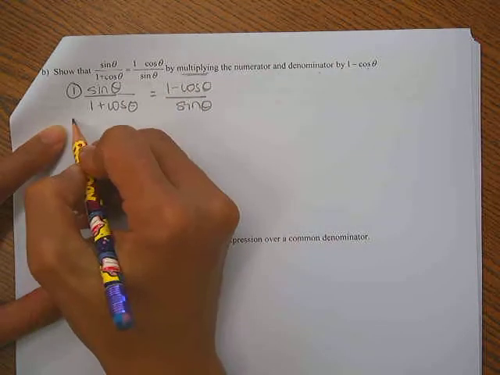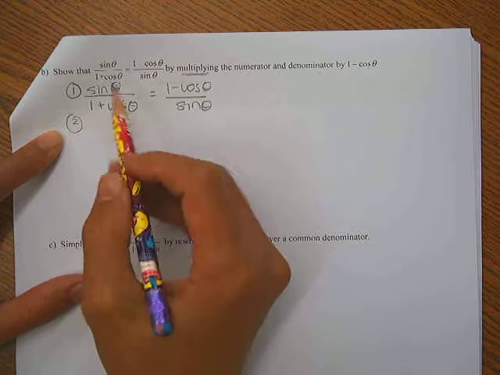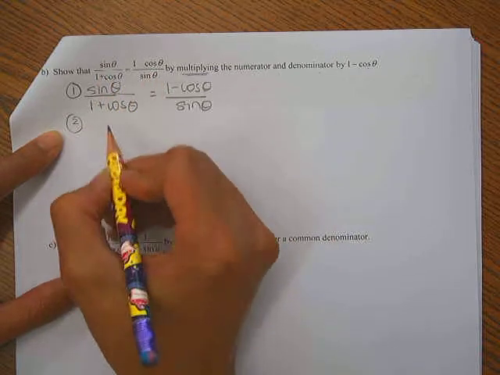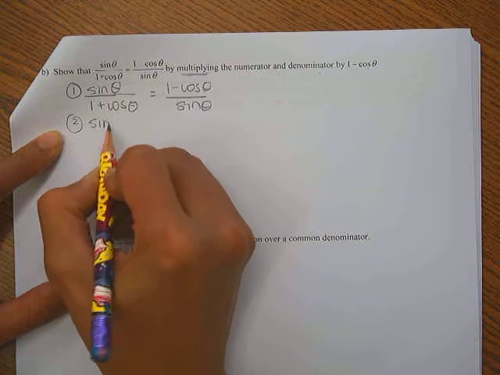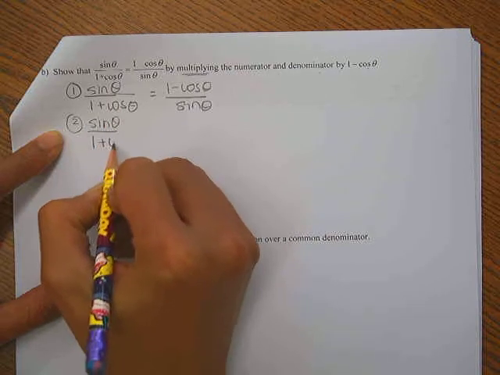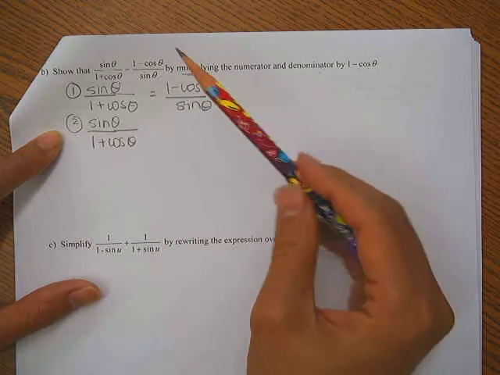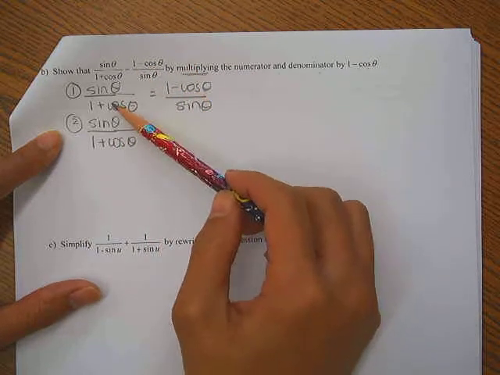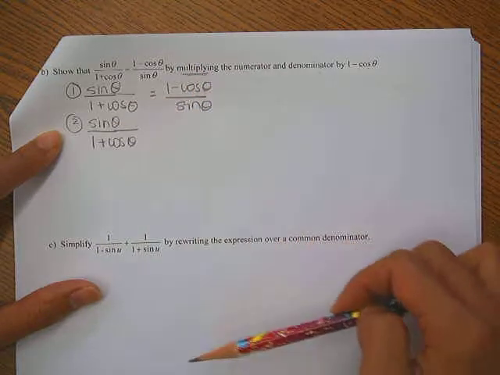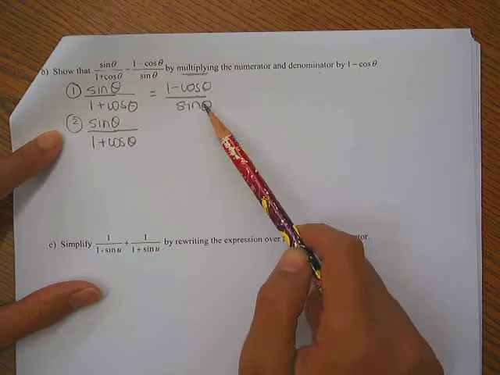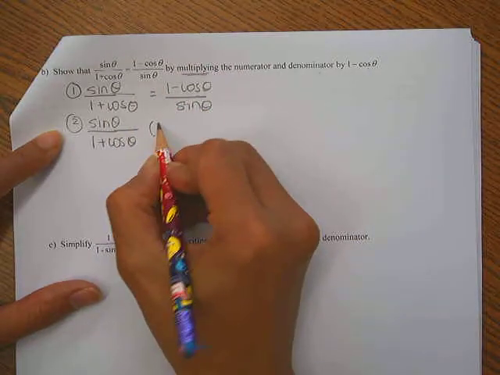Then the next thing we're going to do is pick one side. I'm going to pick this left-hand side. Okay, they're both almost identical. So I'm going to pick the left-hand side, which is sine of theta all over 1 plus cosine of theta. Now, class, I'm going to tell you right now, you cannot do both sides at the same time. You can only do one side. If you're going to pick the left, pick the left. If you're going to pick the right, pick the right. Okay? So in this case, I'm picking the left side.